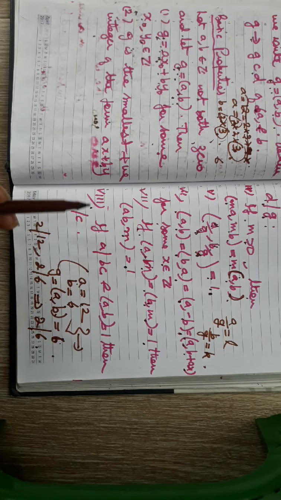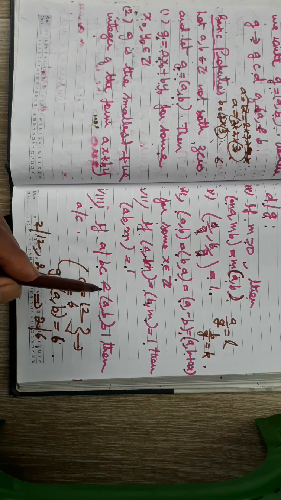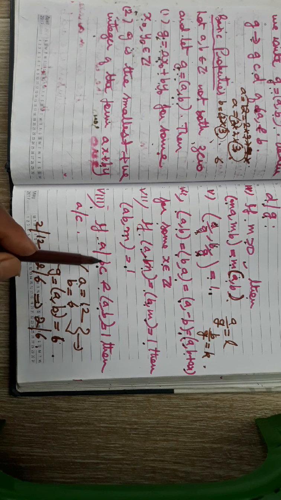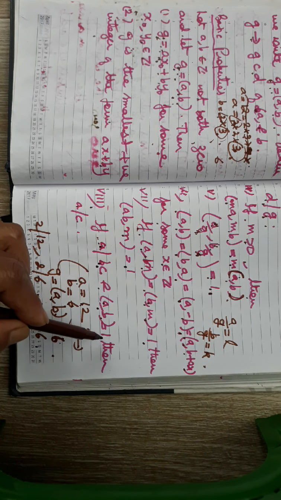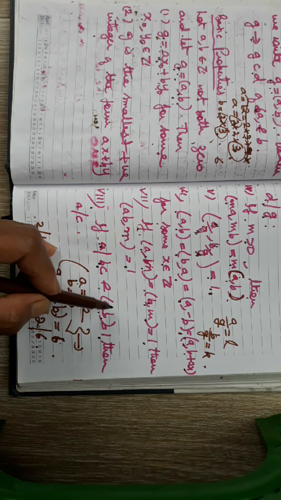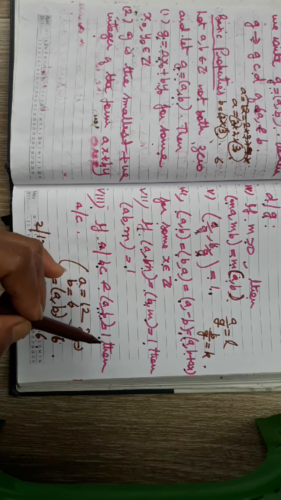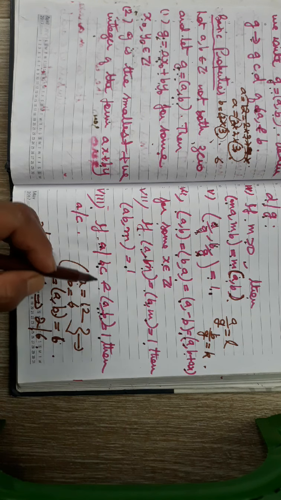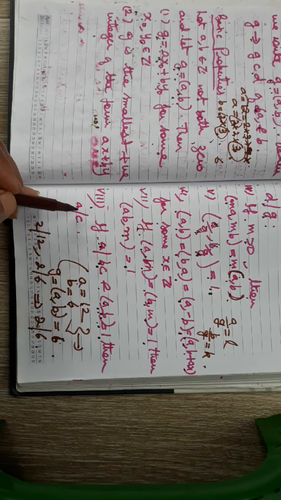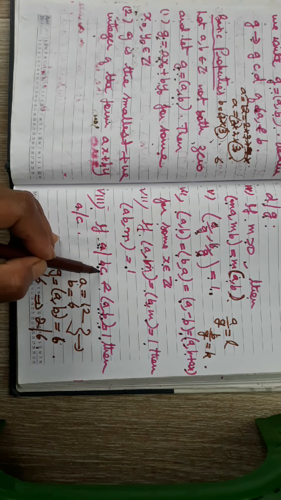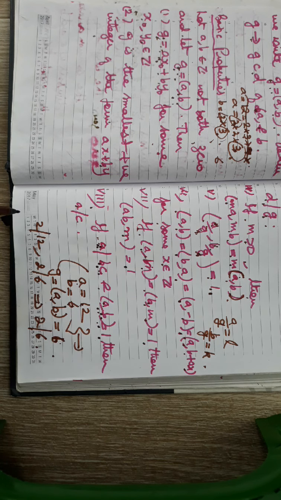Next, the last property is that if A divides BC and the GCD of A and B is equal to 1, it means that A must divide C, because the GCD of A and B being equal to 1 means that the only common divisor of A and B here is 1, which shows that A cannot divide B. So this implies that the only possibility is that A must divide C. That's all.